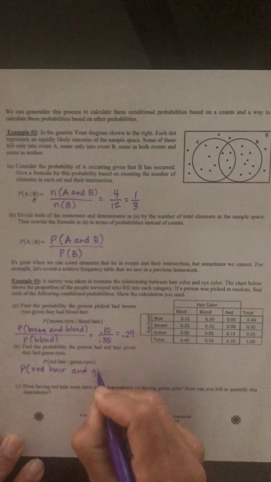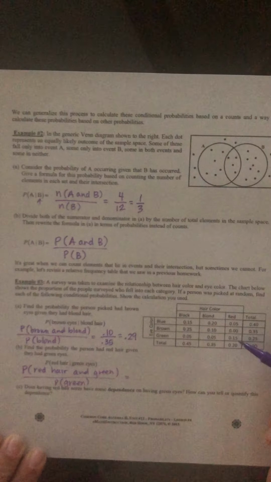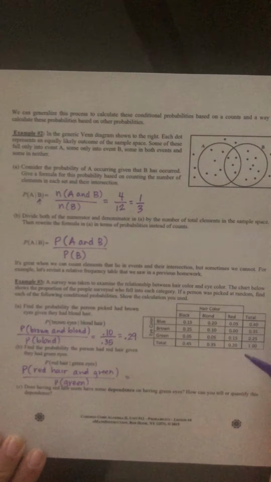The probability that you have red hair and green eyes looks like 0.15, over the probability you have green eyes, that's 0.25. Which is, look at that, 0.60 when you type it in the calculator. So 60% of the green-eyed people have red hair. That's pretty telling that a lot of red-haired people do have green eyes. Wow, interesting.